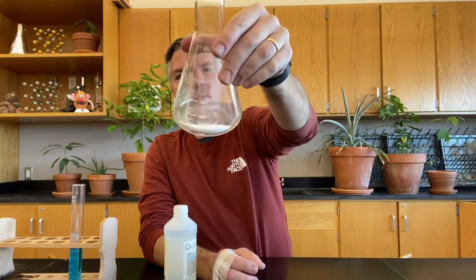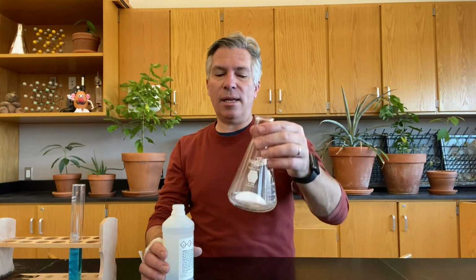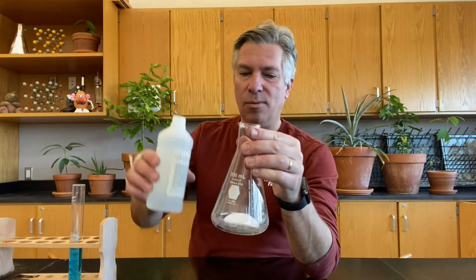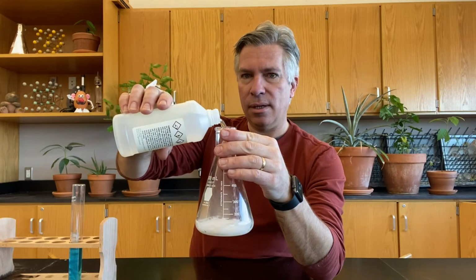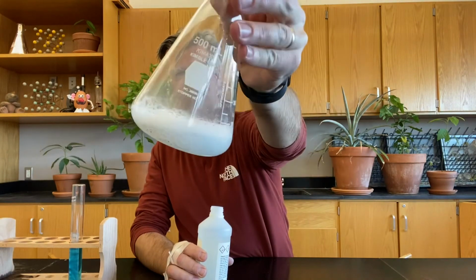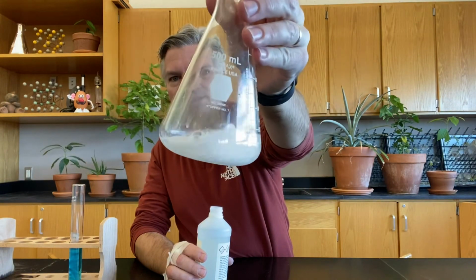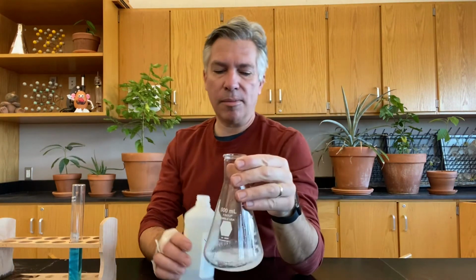For reaction number 2, I have some sodium carbonate. You can see that it's a solid white powder that I put inside this lovely Erlenmeyer flasky thing. We're gonna add some hydrochloric acid to this sodium carbonate, and we'll see what happens when the hydrochloric acid goes in. Here we go. And yes, definitely a chemical reaction happening there. You see some bubbles forming that weren't there before. And some of my white solid has dissolved.